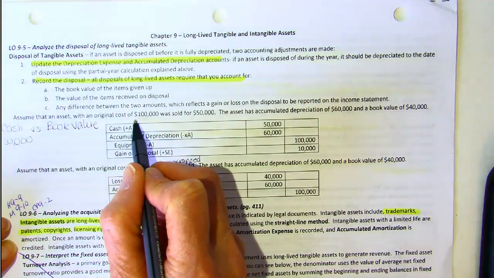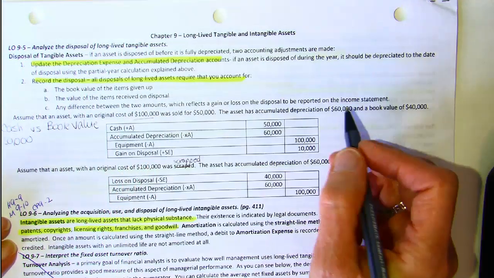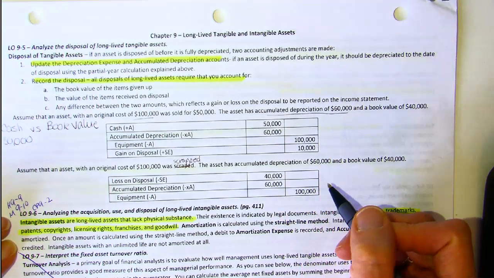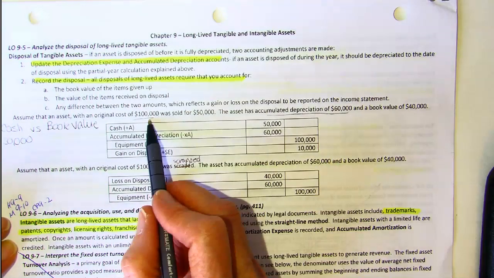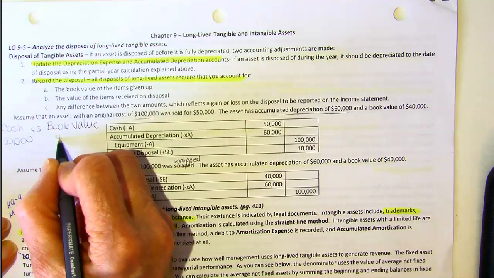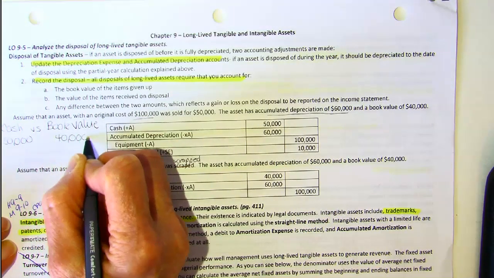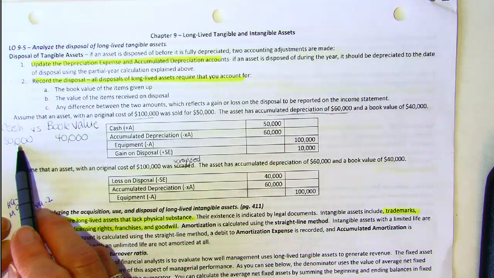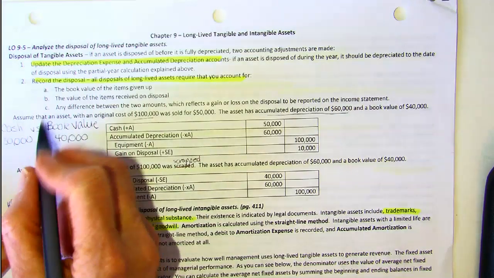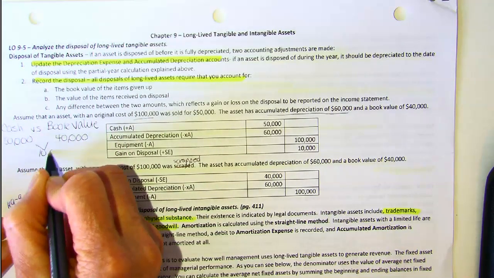Well, it said that the original cost was $100,000 and the accumulated depreciation was $60,000. Book value is cost minus accumulated depreciation, or $40,000. So you're receiving $50,000 for something that was worth $40,000 on your books. Therefore, you made a gain of $10,000.